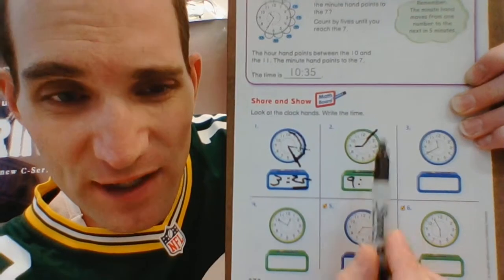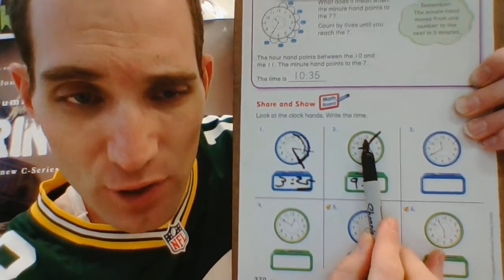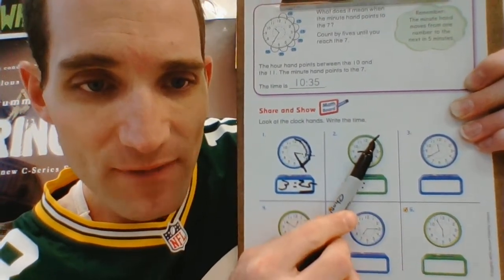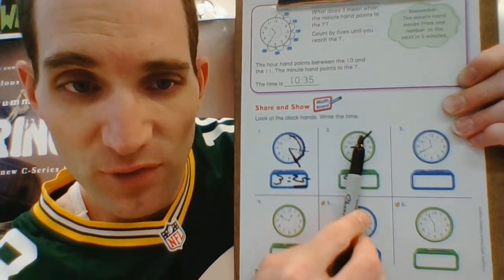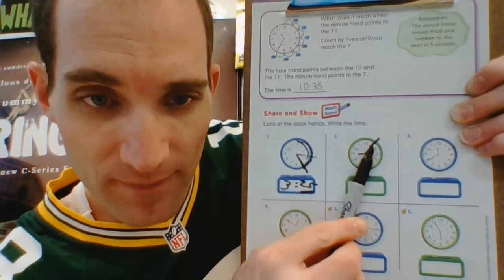And if you get good at this, you just learn to count by 5. Start at o'clock and count by 5, 5. That's as far as we get. 5, 9.